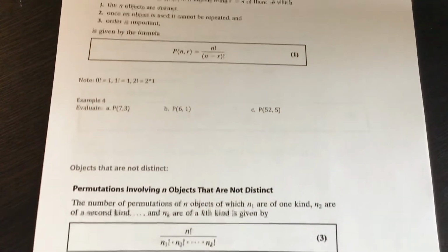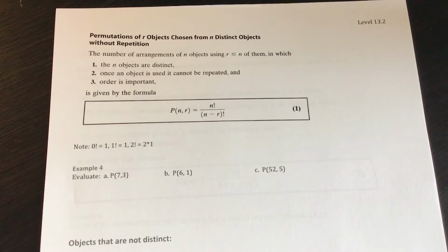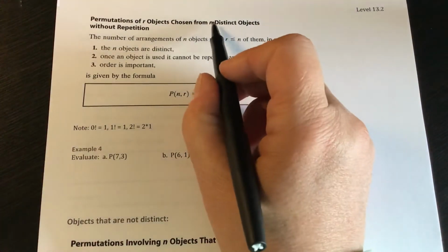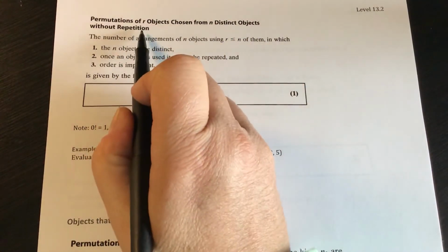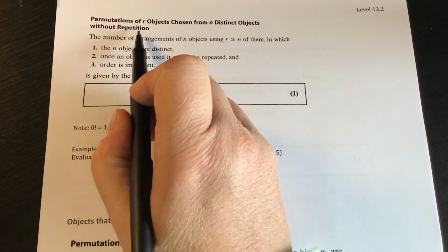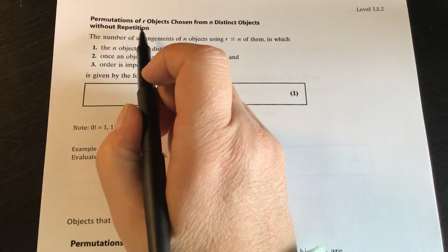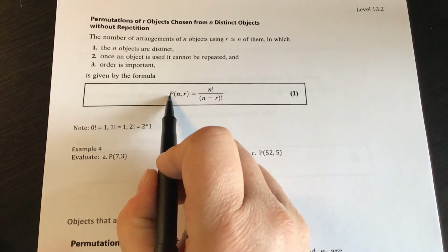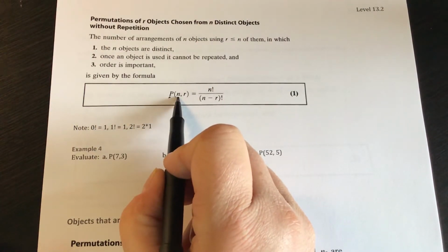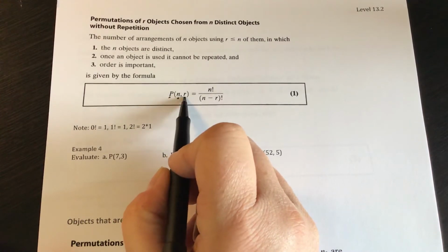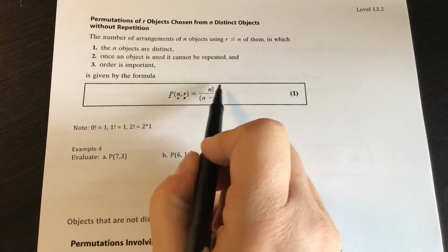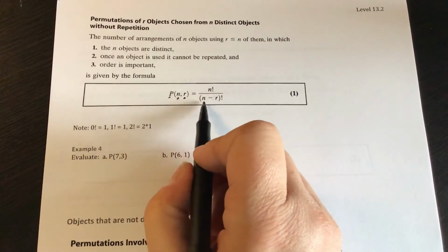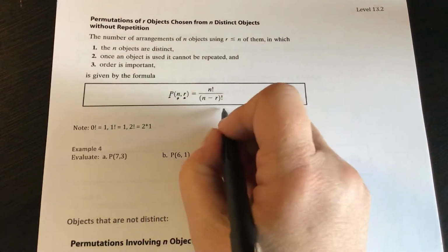All right, so if I want to then look at permutations of objects that are distinct without repetition, so I cannot repeat any numbers, letters, or elements, I have the number of permutations. I start off with a total number of items, and I'm choosing them r at a time. All right, so there's a formula for that. We'll take n factorial and divide it by n minus r factorial.